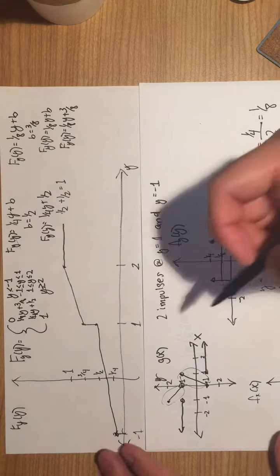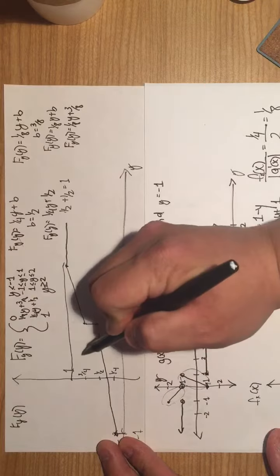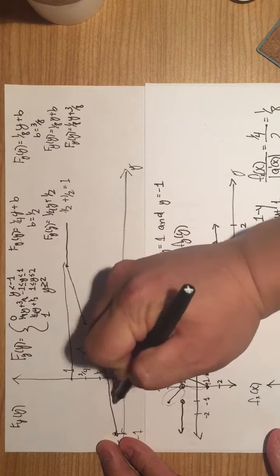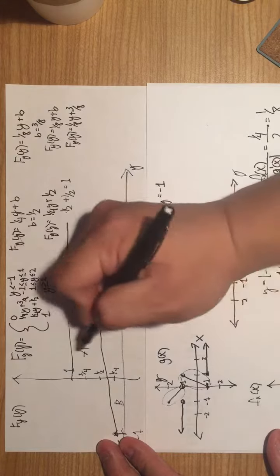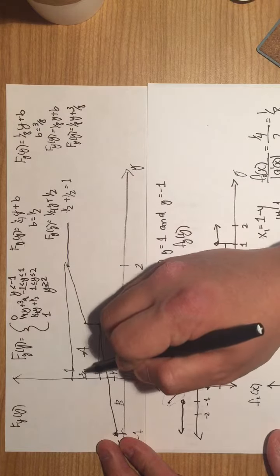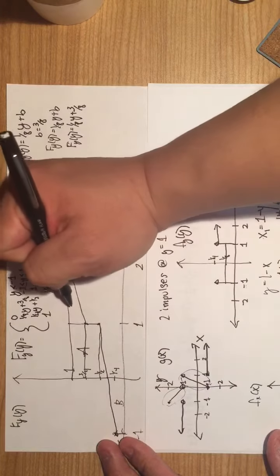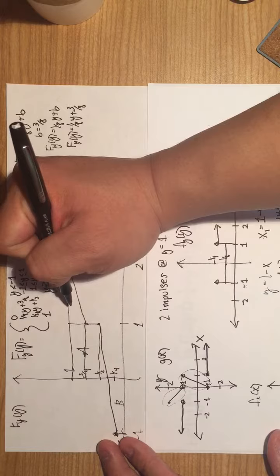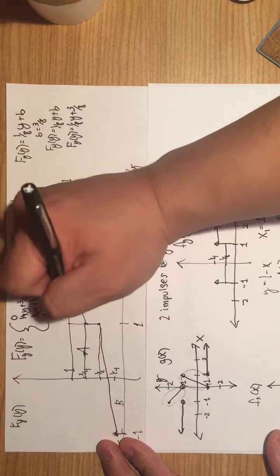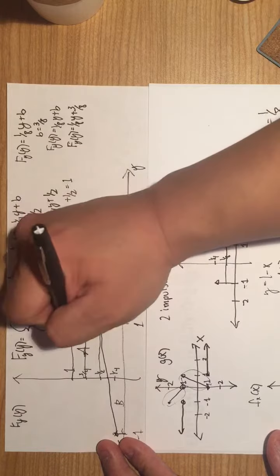I'm going to do this on the paper. You subtract this area A minus this area B. To find this area, you divvy it up into triangles and squares. Over here you have a jump of 1/4. 1/4 times 1 divided by 2 is 1/8. This is 1/4 times 1, which is just 1/4.